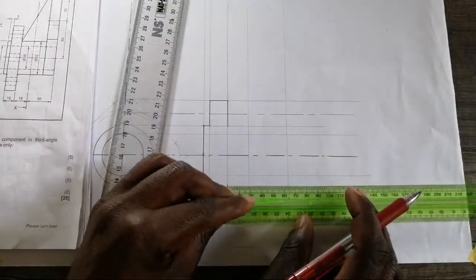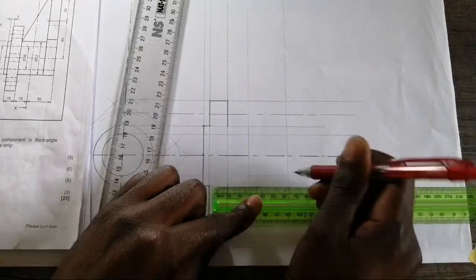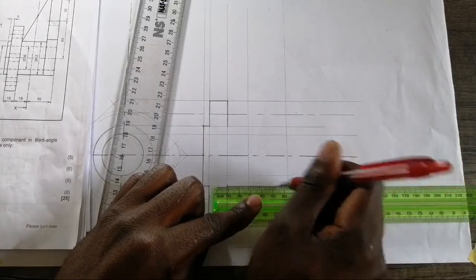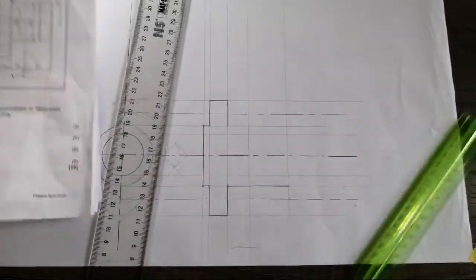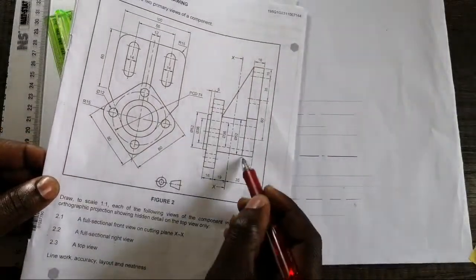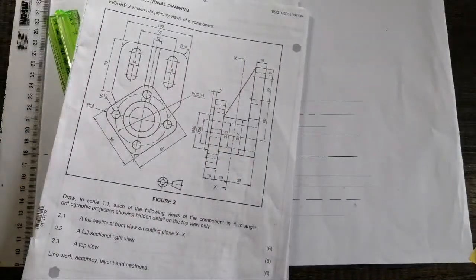You can even construct it with a 30 millimeter ruler, because we are just darkening the constructional line. You understand? Okay, and again from here till there, this line will disappear. From here till there, you don't even have to draw it then.